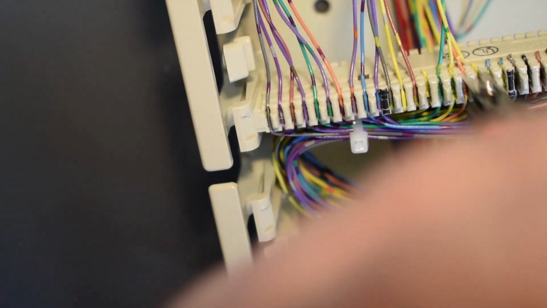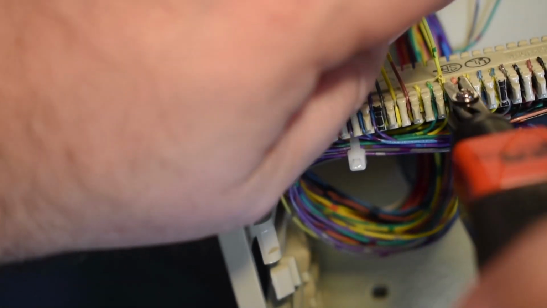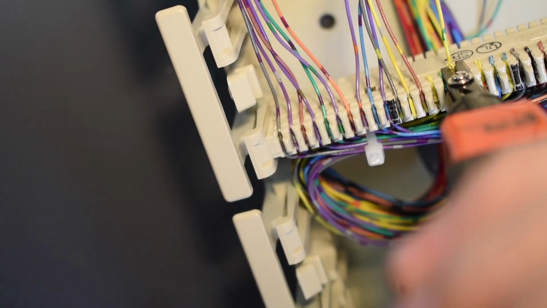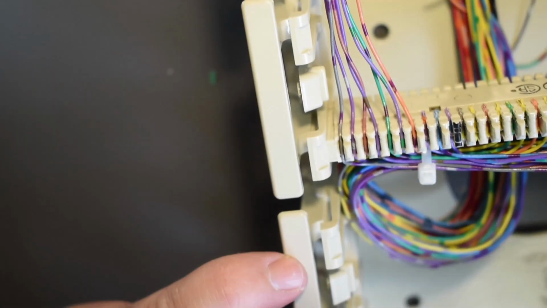Come on, we need things cut. All right, these tools have seen better days. All right, this one didn't cut. Oh, there we go.